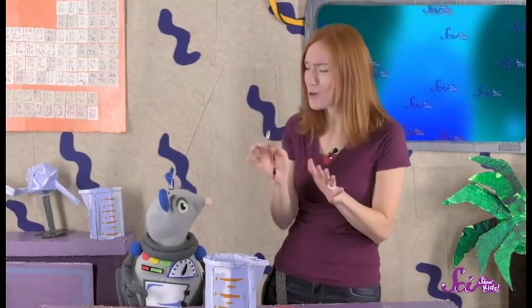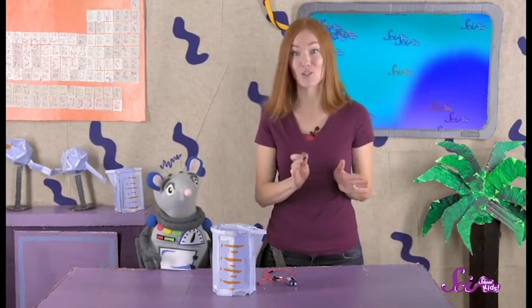But what if we want to turn the light on and off? Then we have to break the circuit, which means we need to put a space in it somewhere to stop the flow of electricity. So we use a switch. A switch allows us to make a space in the circuit if we want to.